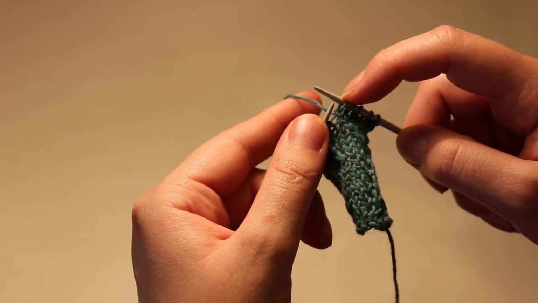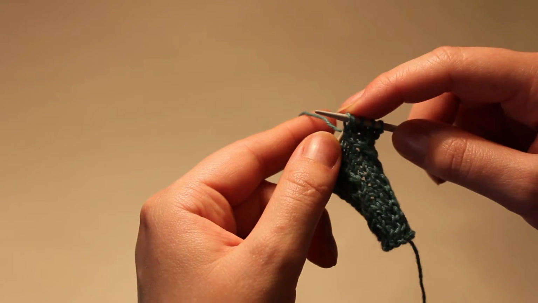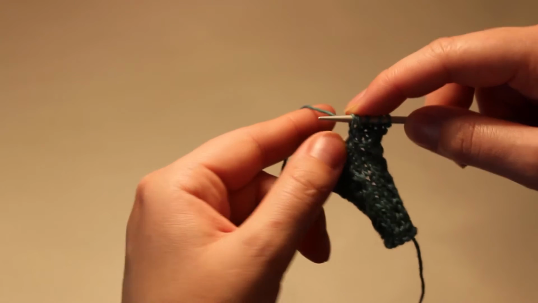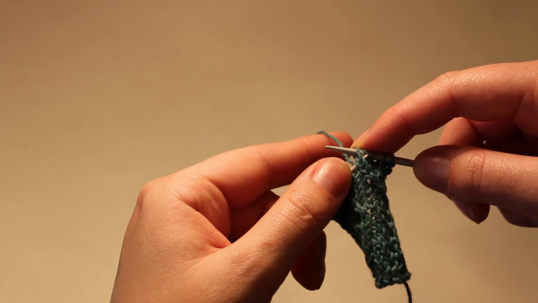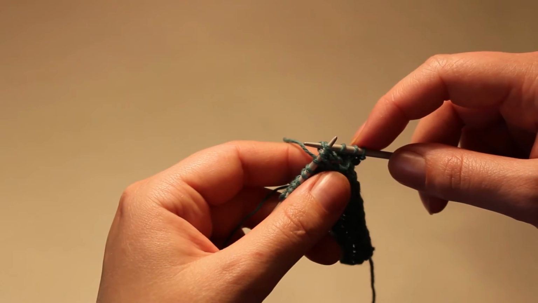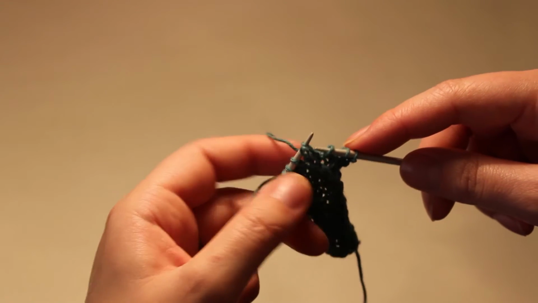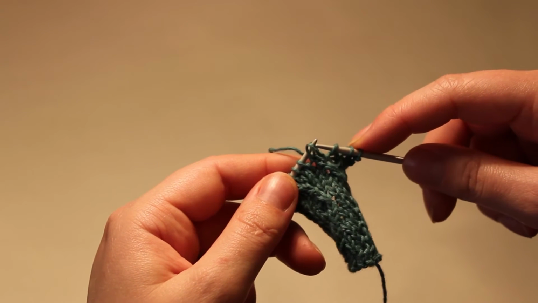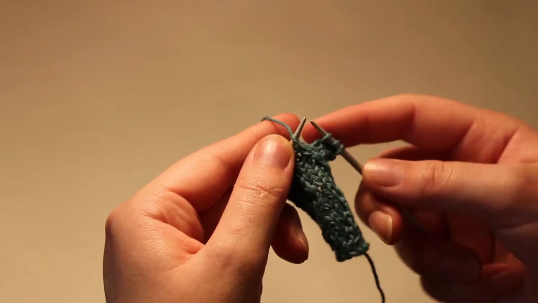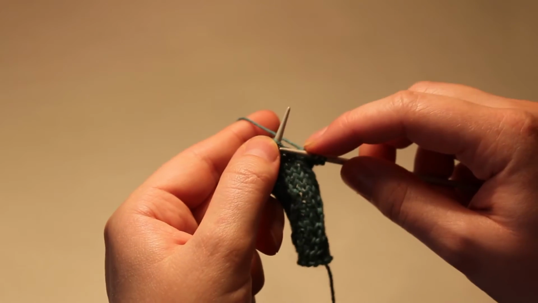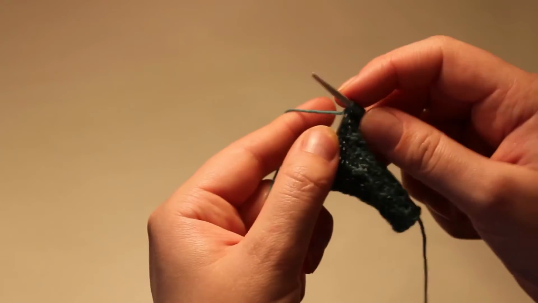Now to put this on top, I want to go behind it. And then I want to grab this stitch here. And then I want to let go of the stitch that I want to be on top. So I am grabbing this and then putting it on top here. And now I can knit both of them.